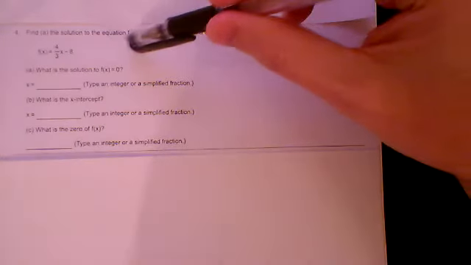solve the equation for f of x equals 0, then find the x-intercept of the graph, and then define the zero of f of x. And it sounds like there's 3 different questions, but in reality, all 3 of these questions are going to be solved exactly the same way. Let's talk about why that is for a second.